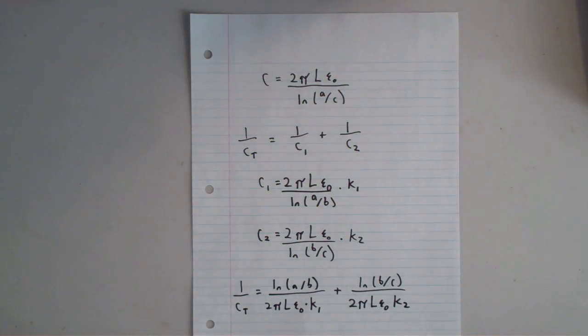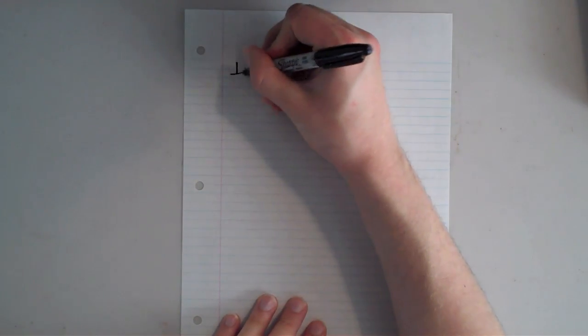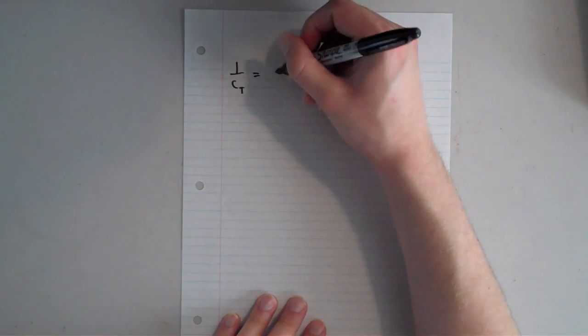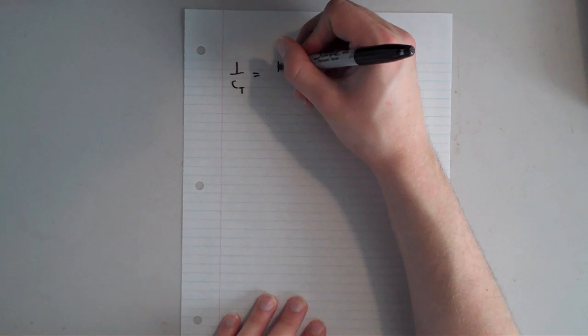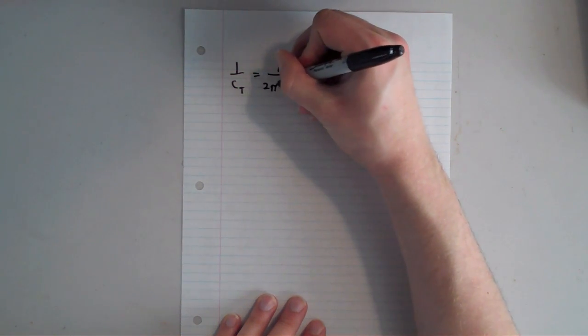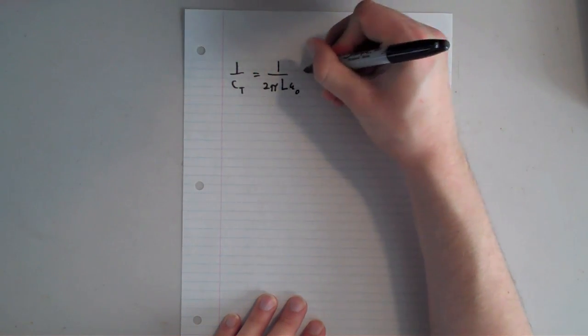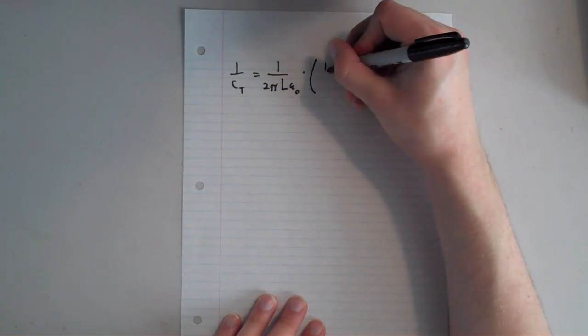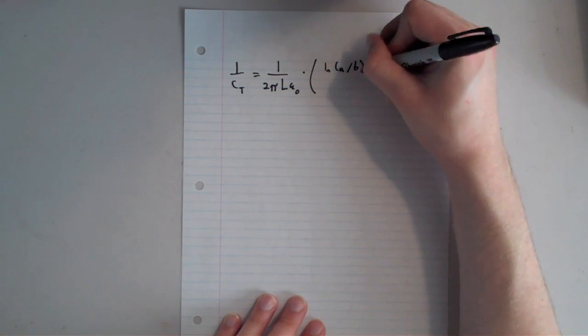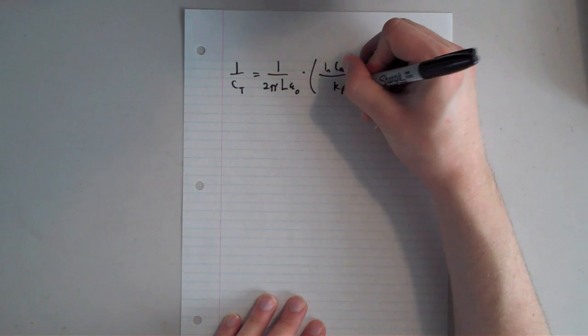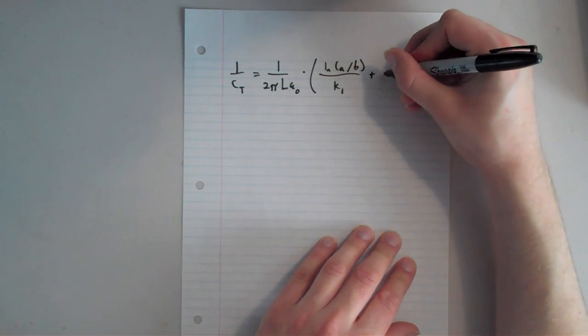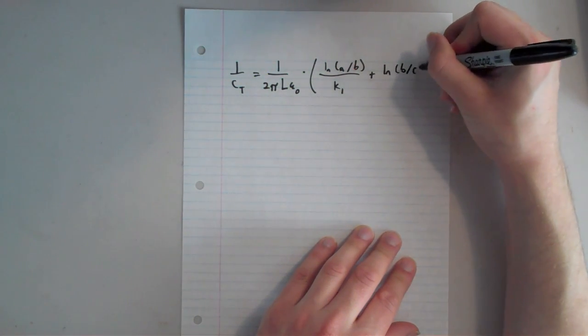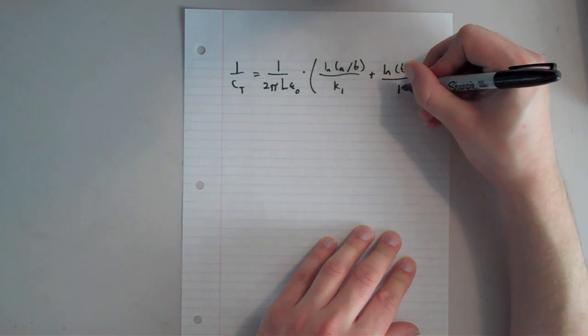So now I'm going to get a common denominator. Well, actually, first I'm going to factor and make it a little bit simpler. So we've got 1 over total capacitance equals 1 over 2 pi L epsilon naught times the natural log of B over A over K1 plus the natural log of C over B over K2.